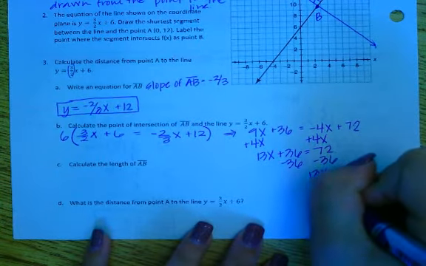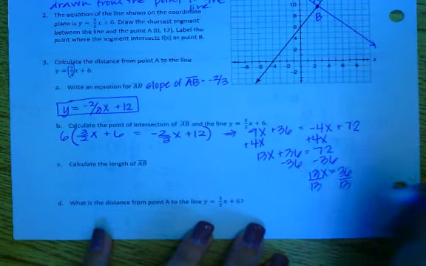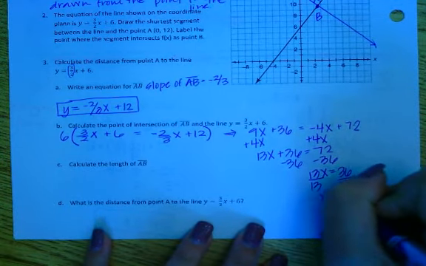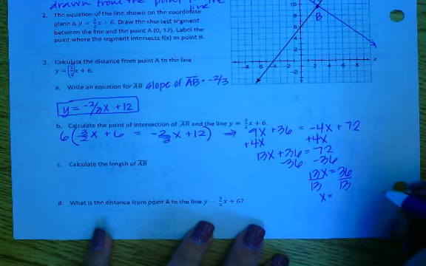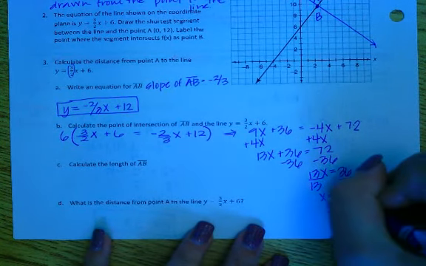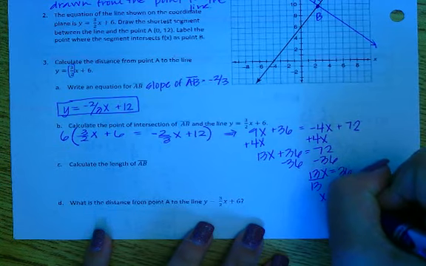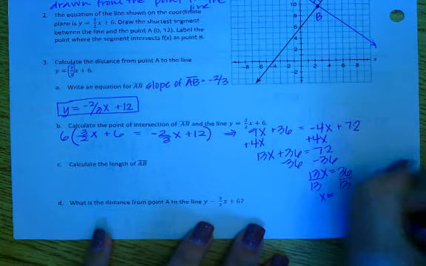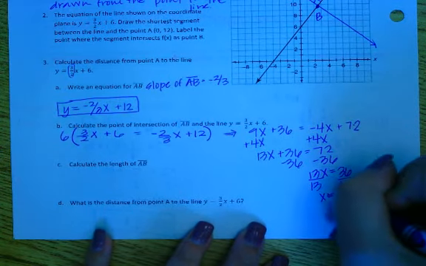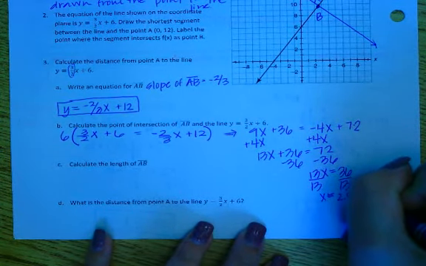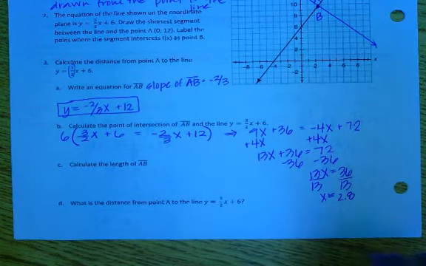Divide by 13. And what does x equal? About 2.8. You can round to the nearest tenth. Sounds great.